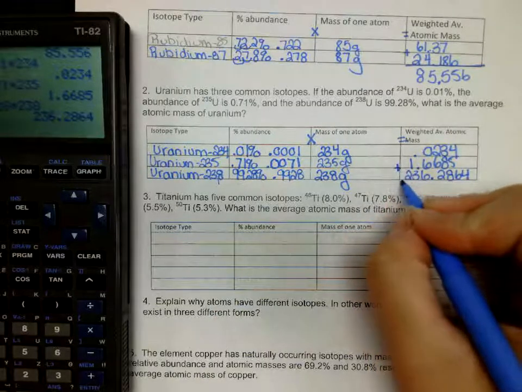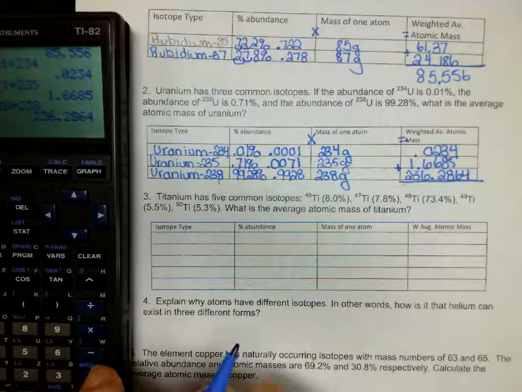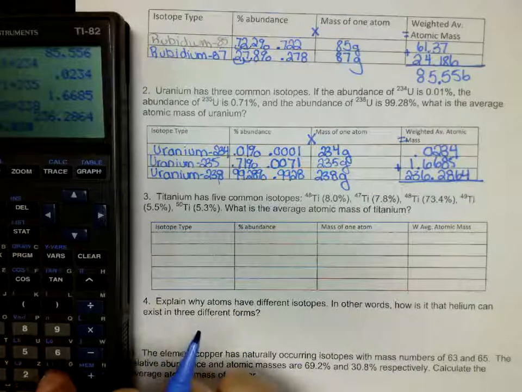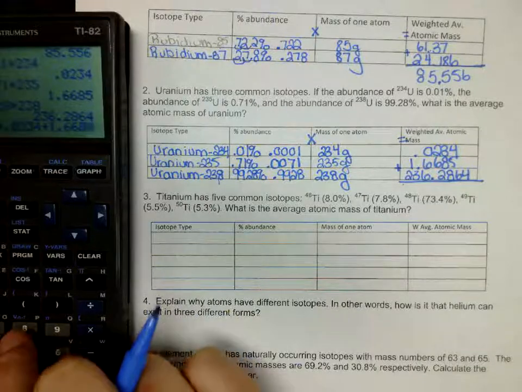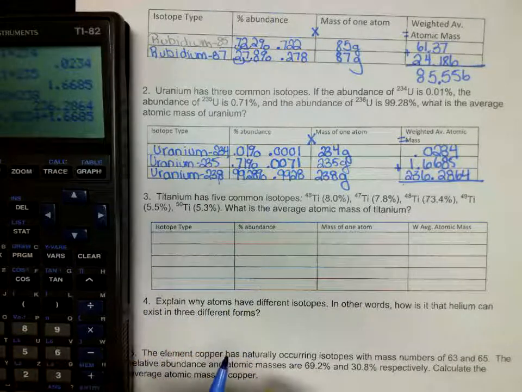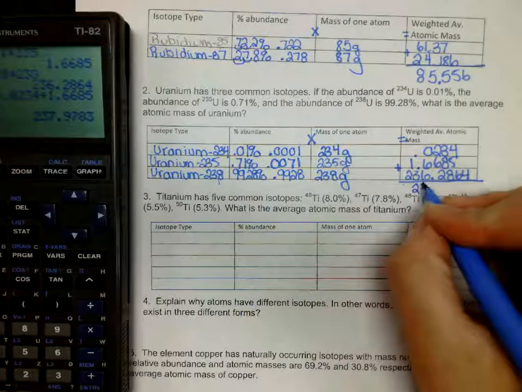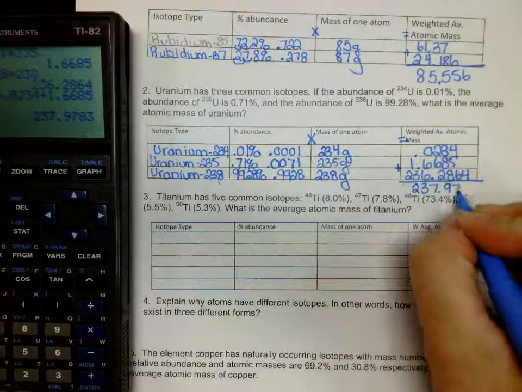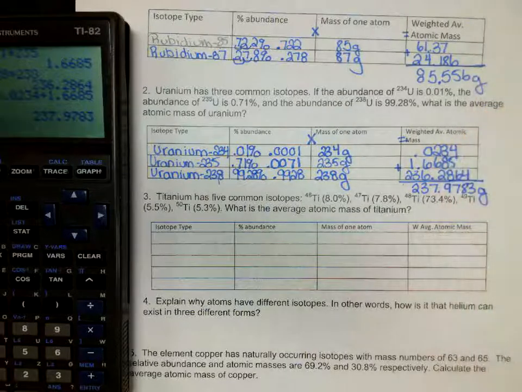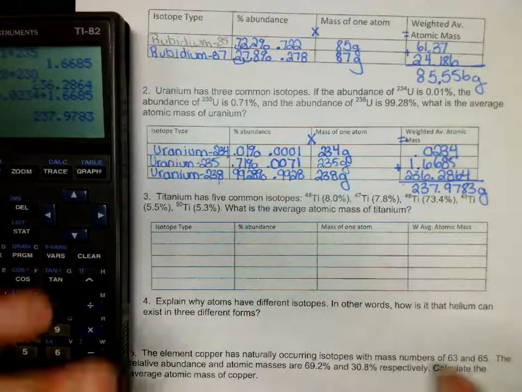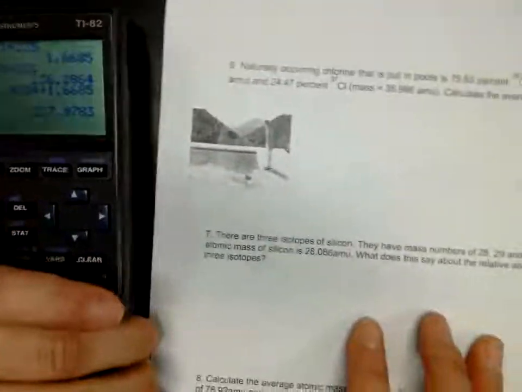I'm going to add all these together. And I'm going to get 237.9783 grams as my average atomic mass. So the next three on this sheet are all the same way. So let's take a look at one on the back.